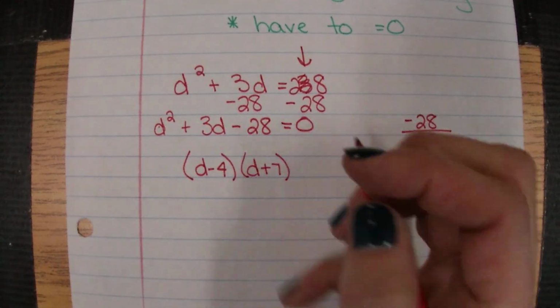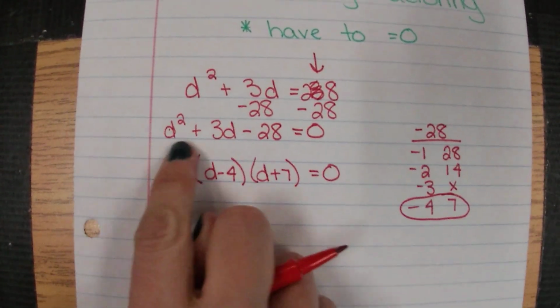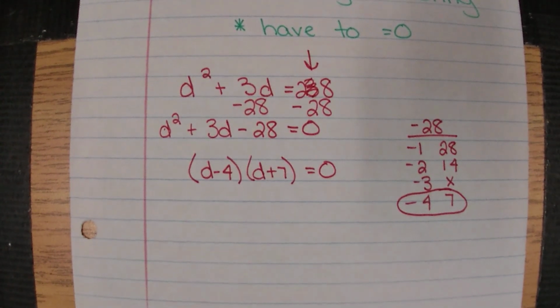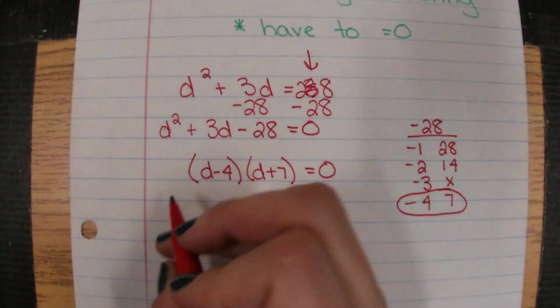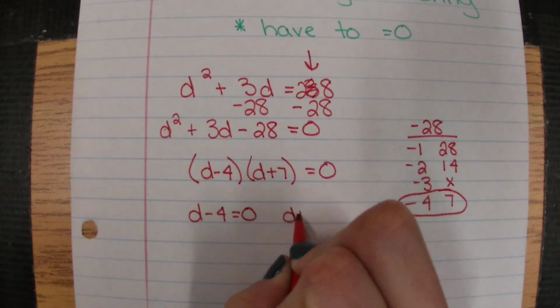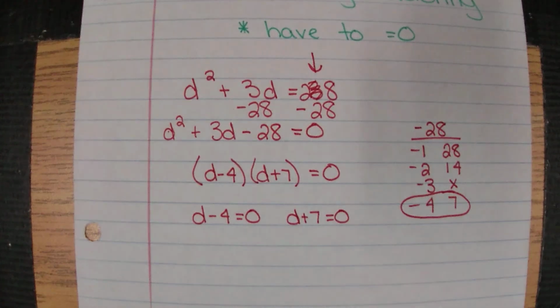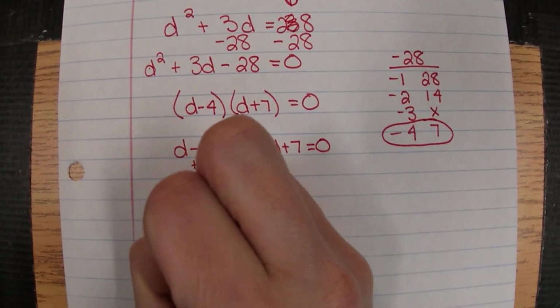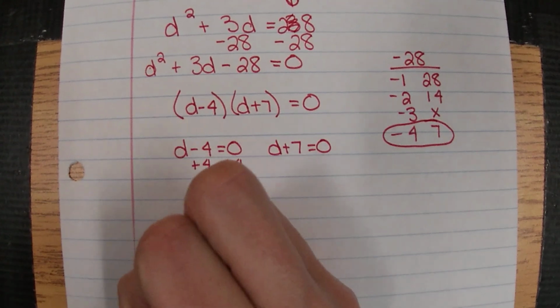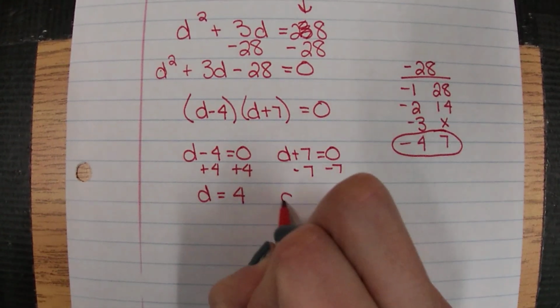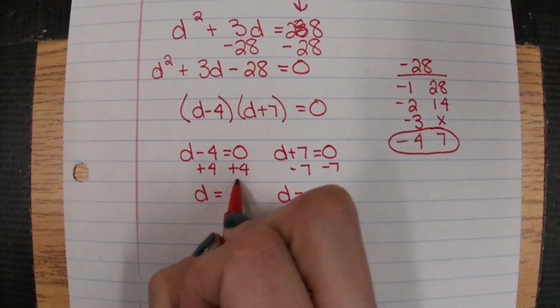Right? It equals 0. We're just replacing the trinomial with its factors. And then we can set both of those equal to 0. So I can say d minus 4 equals 0 and d plus 7 equals 0. And I'll solve these both individually, just like we did yesterday. So d equals 4, and d equals negative 7.